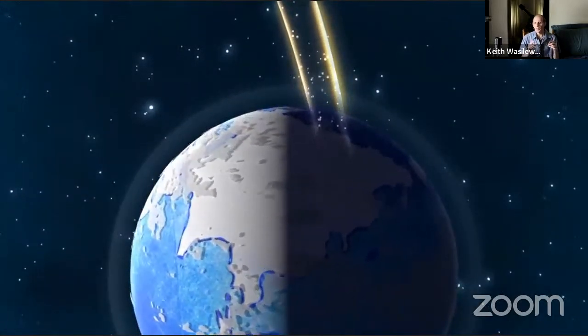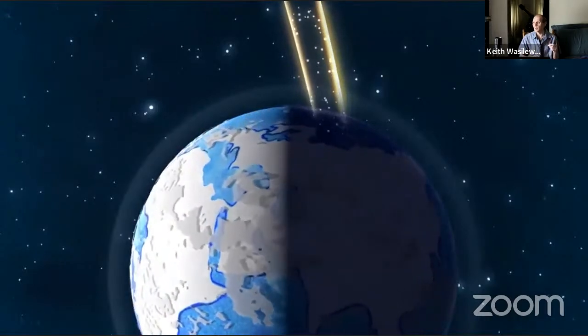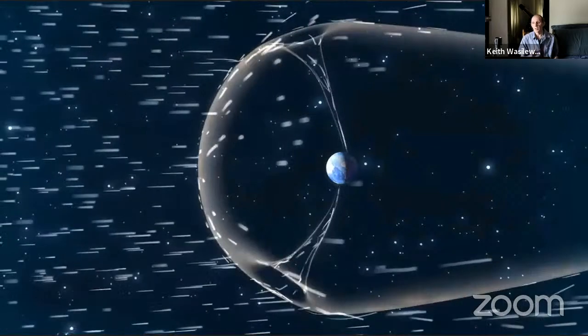You'll also see at the top almost like a funnel. That's where the magnetic field is weaker at the poles, so the charged particles will get caught up in that funnel and gravitate down towards the poles, some of them.